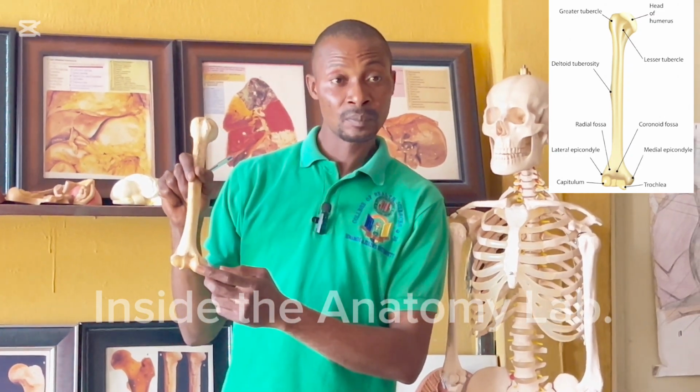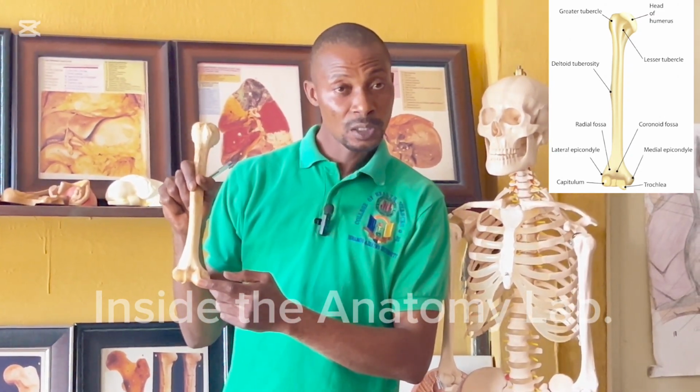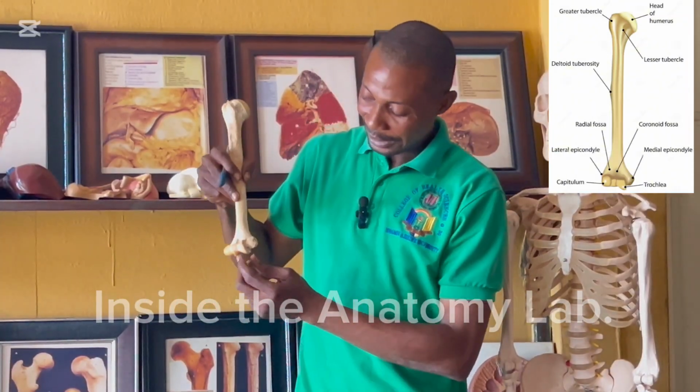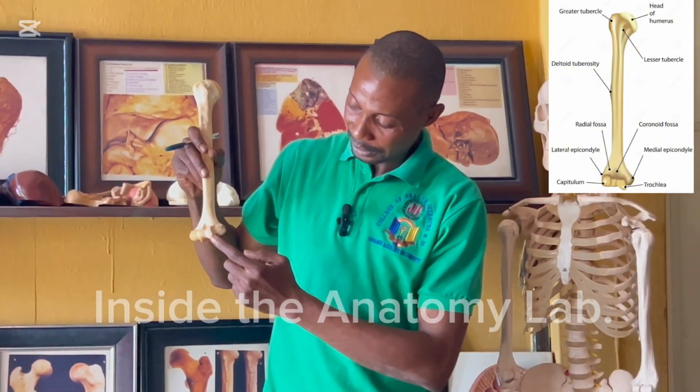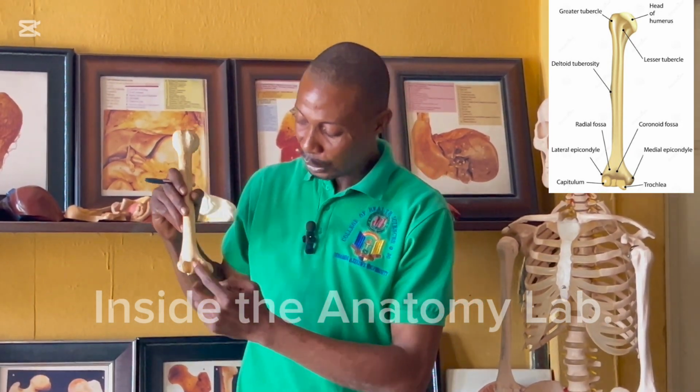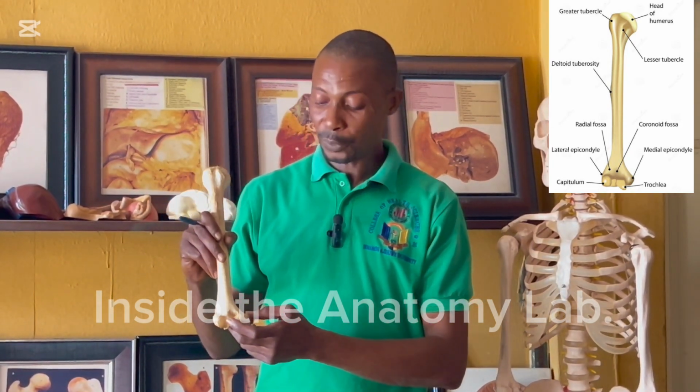Here is the what? The trochlear. And here is the what? The capitulum. At this point, right here, we have the trochlear notch, and right here, we have the capitulum. Don't forget, I'll give you an assignment in the comment section.